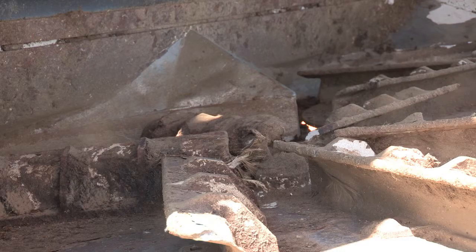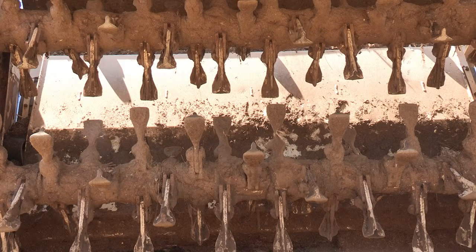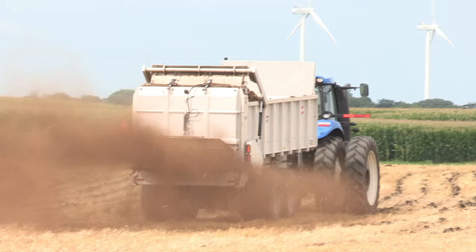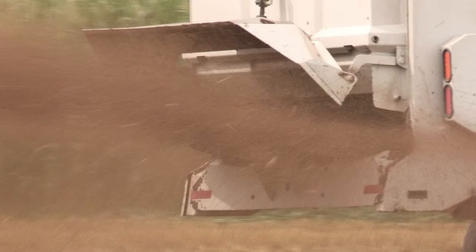This equipment looks like a large cookie dough mixer, so that when the solid manure hits the beater bars, it flings the desired distance. Monitor the controls that show the speed of the beater bars to make sure application rate is consistent. Restrictor gate and scale.